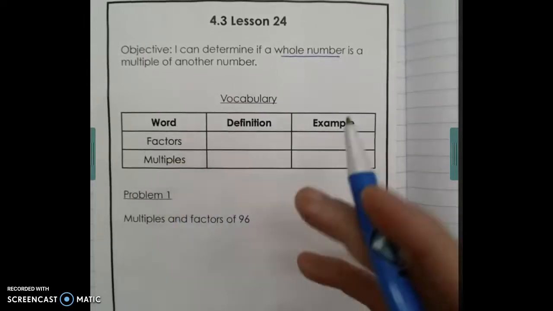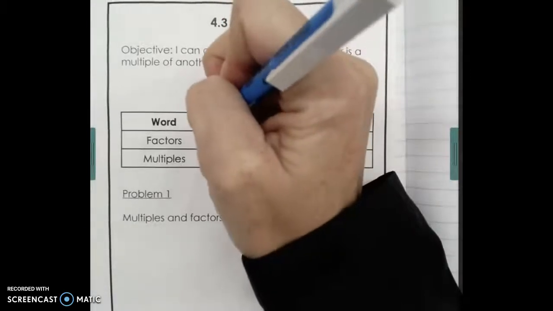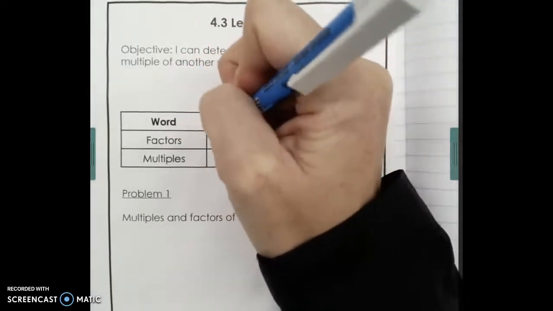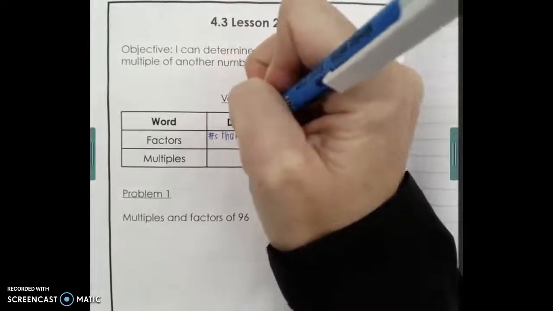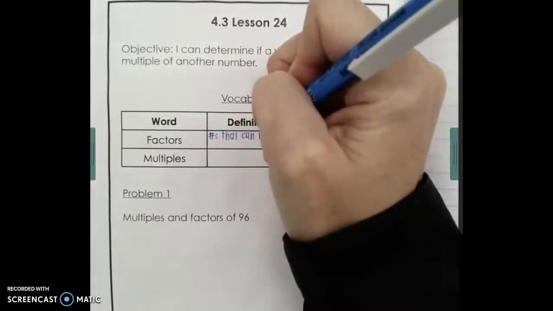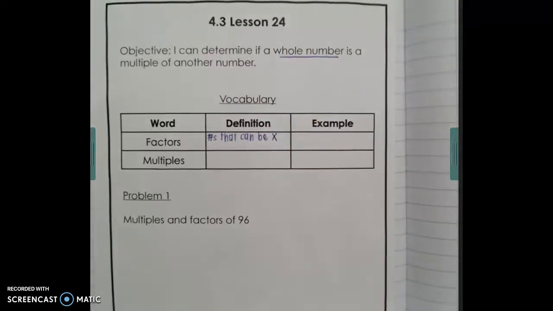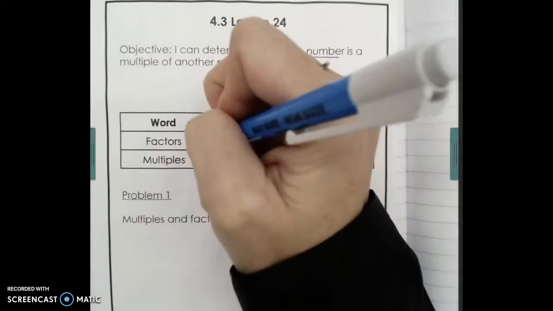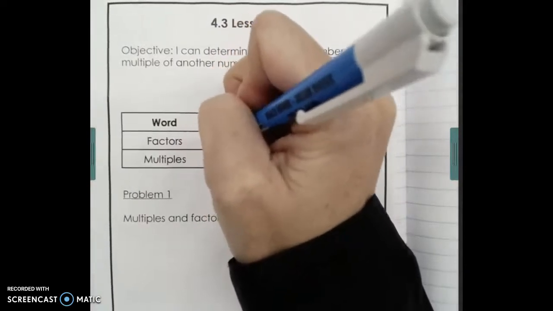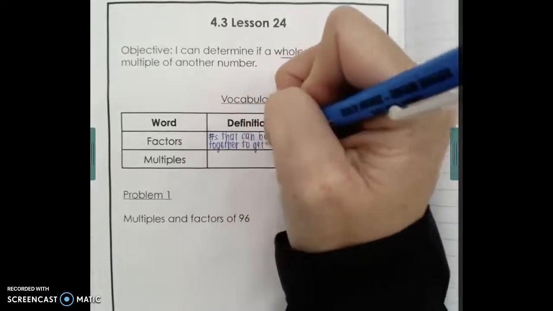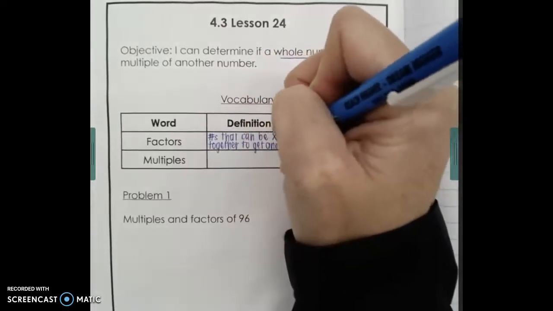So a factor, which we've been doing, are numbers that can be multiplied together to get another number.